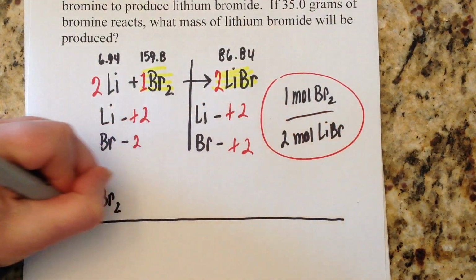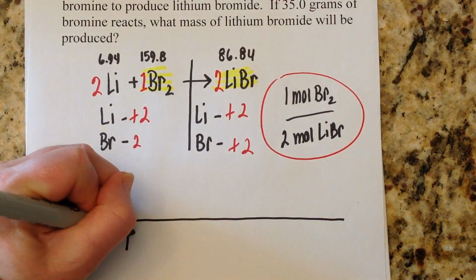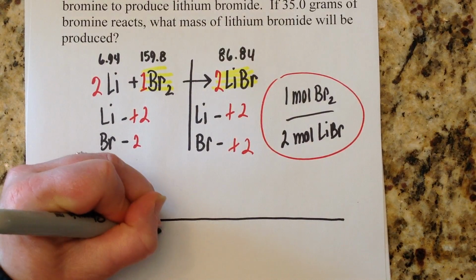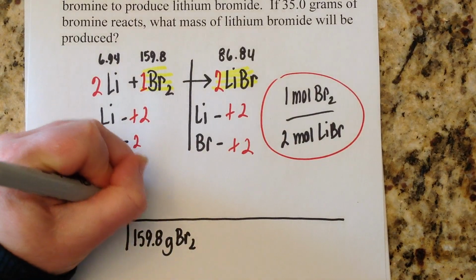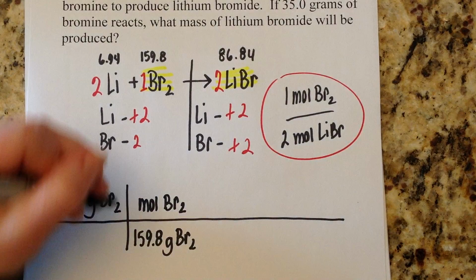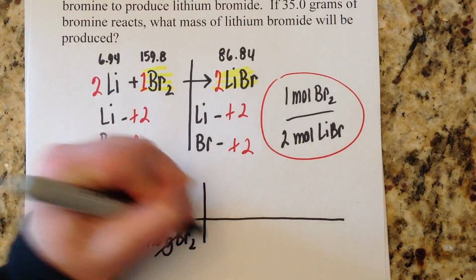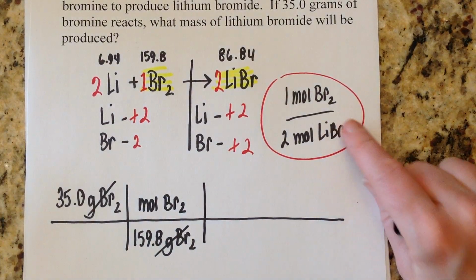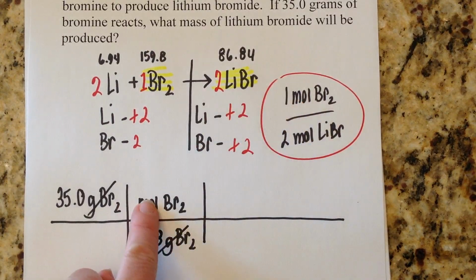It's in grams. I do not have permission to multiply by the mole-to-mole ratio, so I'm going to have to get that into moles. The mass of bromine gas is 159.8 grams bromine gas per mole. Make sure you label that bromine gas so you can keep up with what you are working with. Grams cancel. I am now working in terms of moles of bromine gas. That means I have permission to plug in this mole-to-mole ratio. The bromine gas is going to have to go on the bottom because it was on the top here.